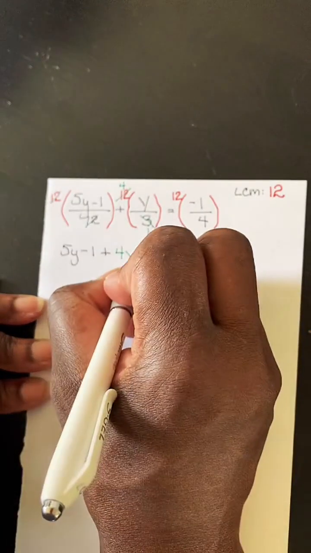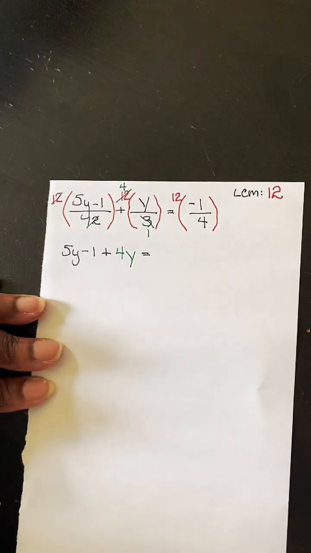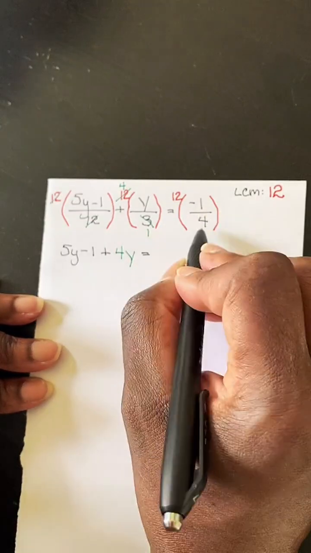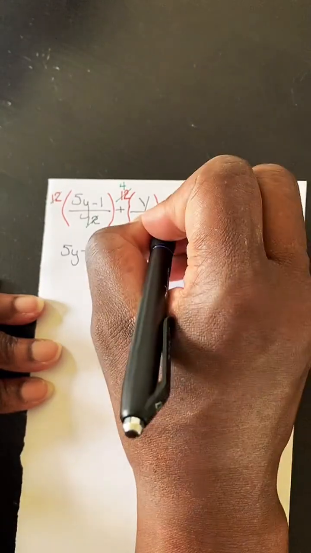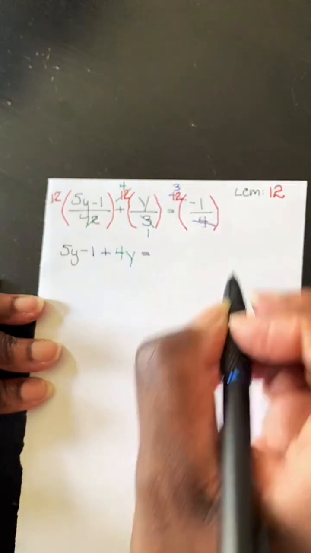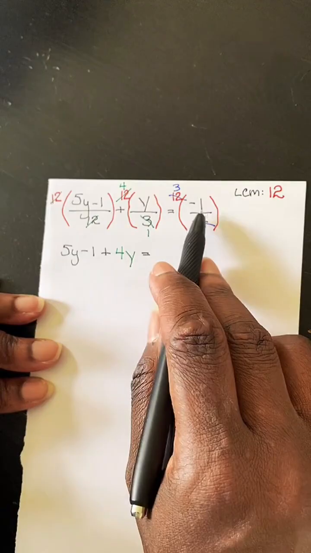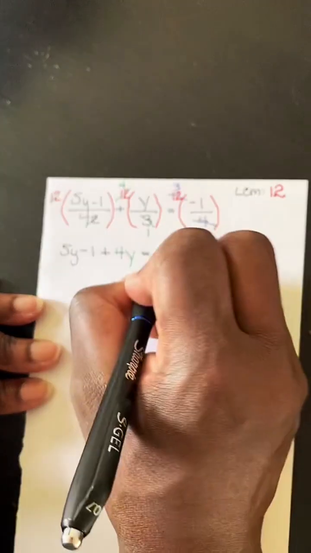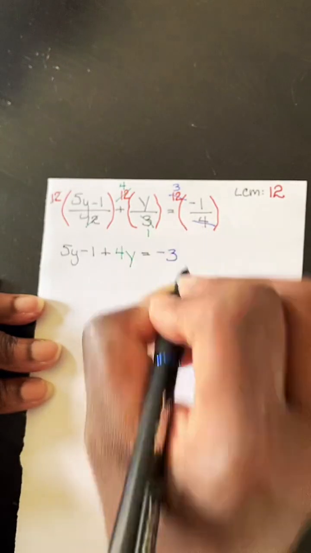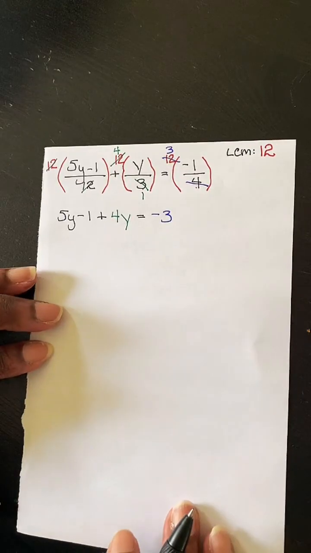Bring down my equal sign. And now we have 12 divided by 4. That gives me 3. And we have to multiply this 3 with the negative 1. So that gives you negative 3.